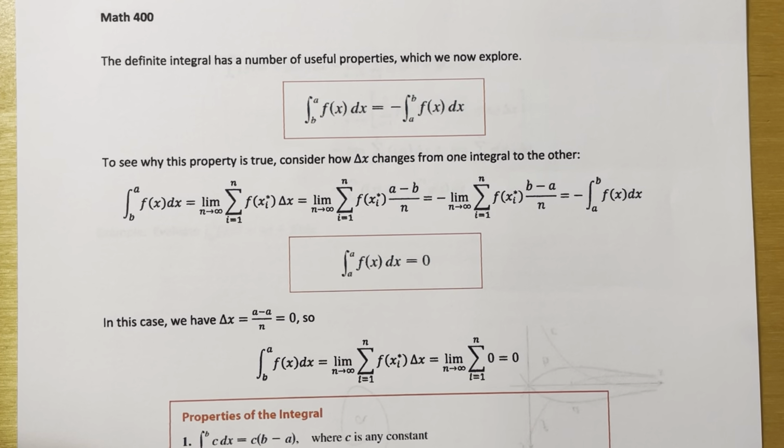All right, so this is part 3 of our coverage of section 5.2. We're going to talk about some more properties, this time of the definite integral. So the first one is this.